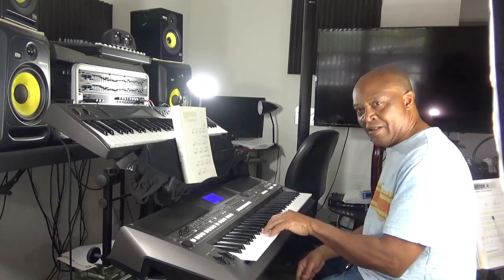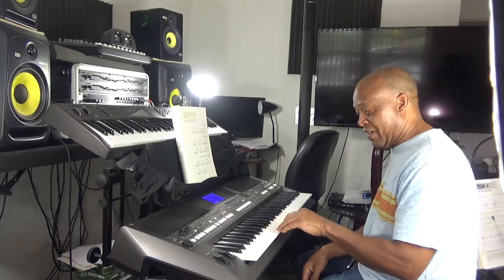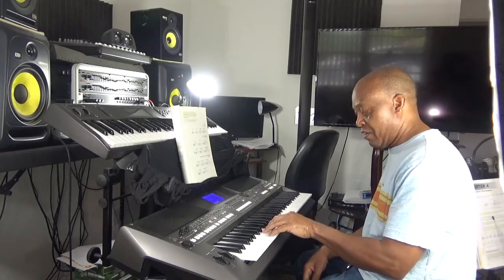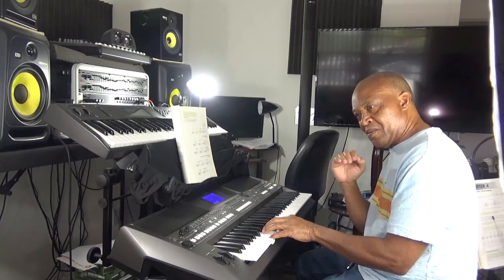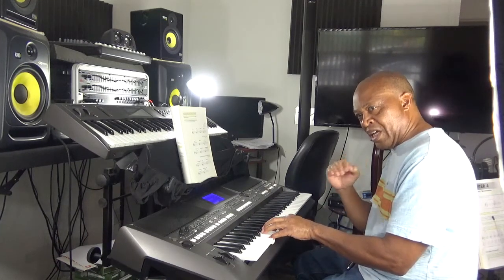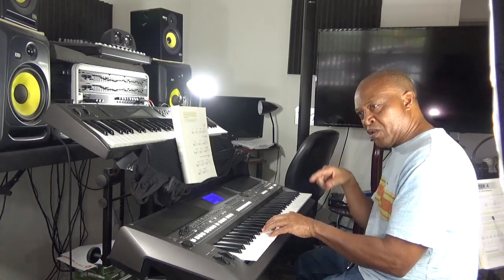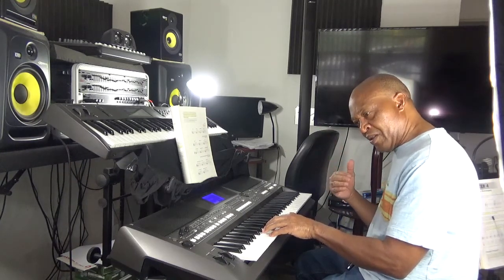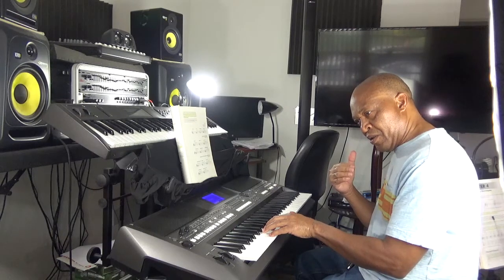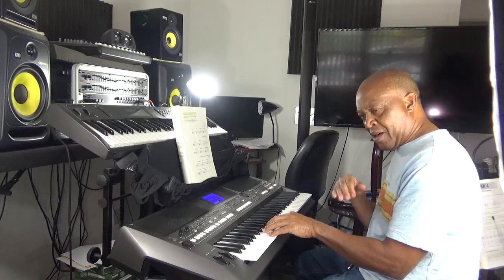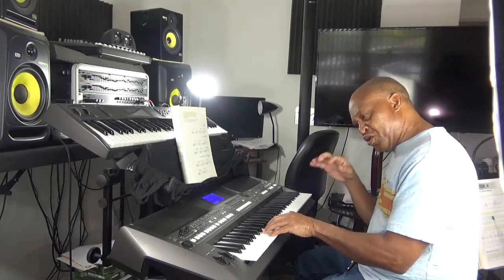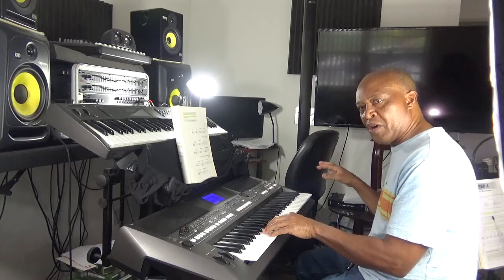But if I play the F instead of the E, see, that chord is not stable. It wants to move somewhere, because it's not stable. It's not a consonant chord. So it needs to move. It needs to resolve somewhere. Okay.